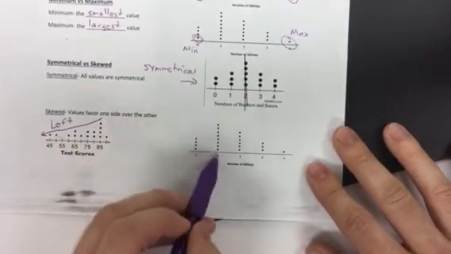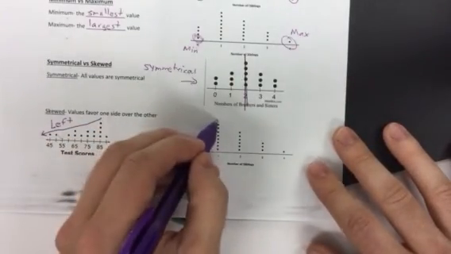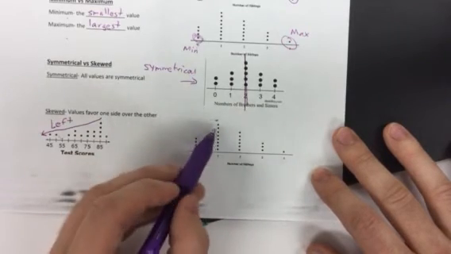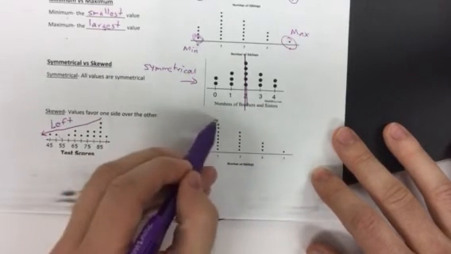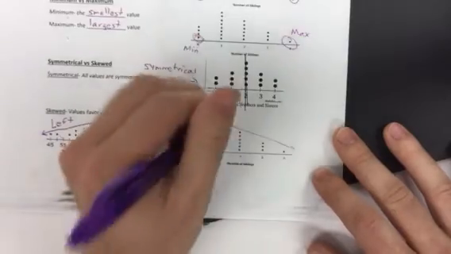Likewise, find the highest point on the graph, find where most of the data is going. Most of it's over here, so we go this way.